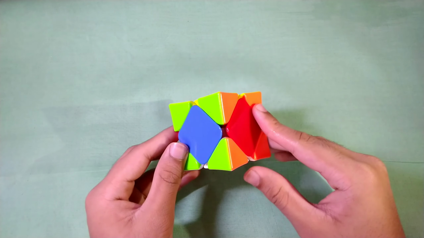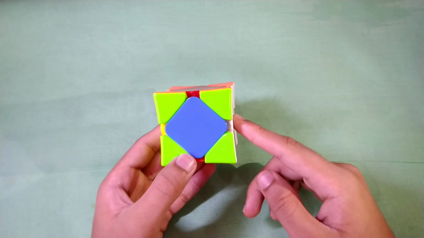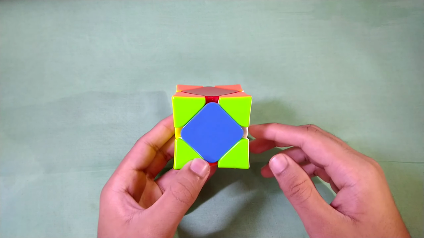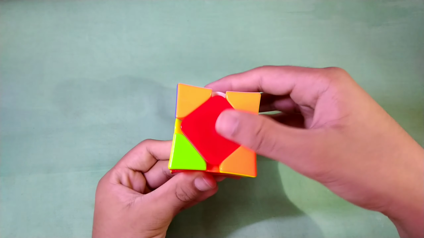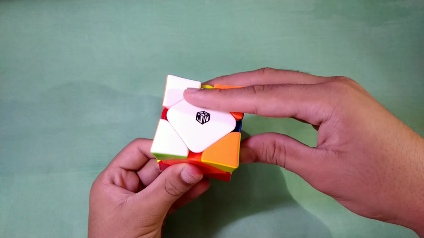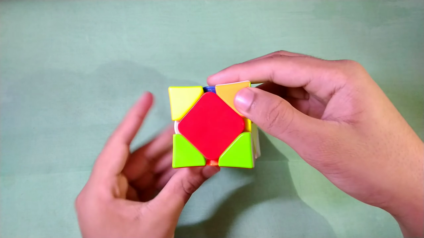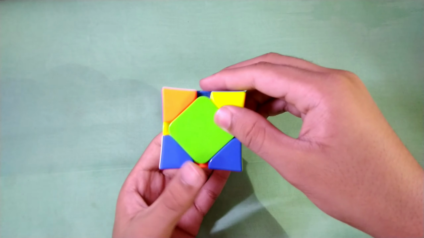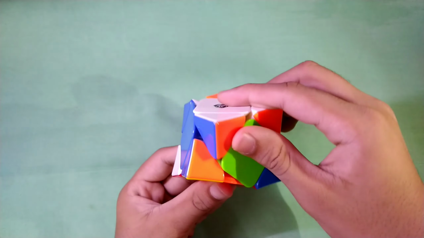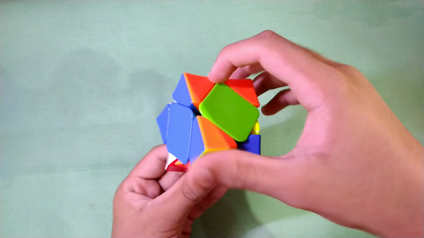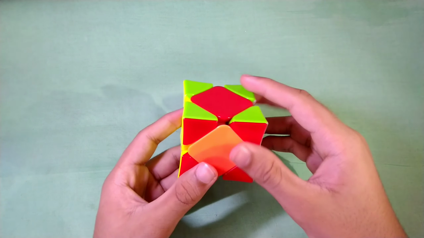And now we have a last case, and the last case is solved exactly as our previous case. So we keep the white center and the yellow center facing sideways, and we repeat the formula. So we turn the right side down, the left side down, the right side back up, and the left side back up. We'll turn the cube 180 degrees, and then we'll repeat it. The right side down, the left side down, the right side back up, and the left side back up. And now as you can see, we've again got the three center swap.